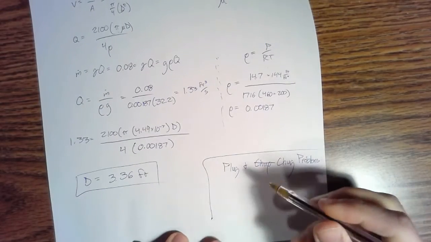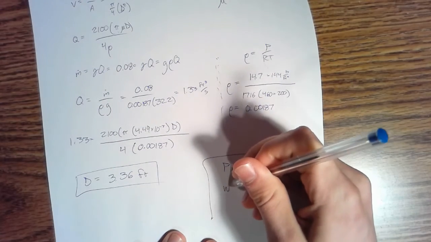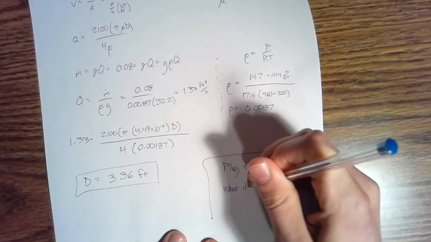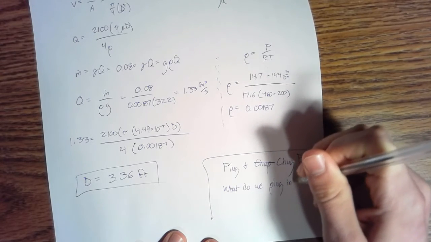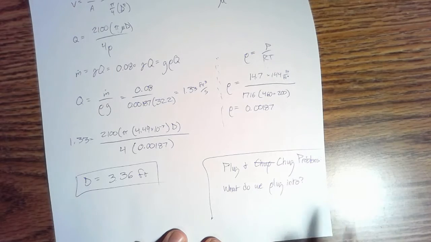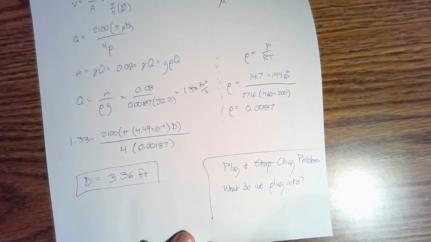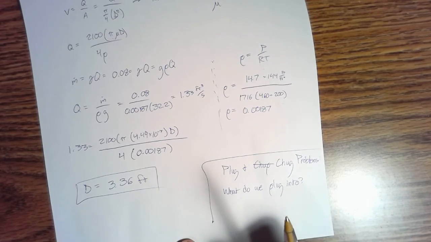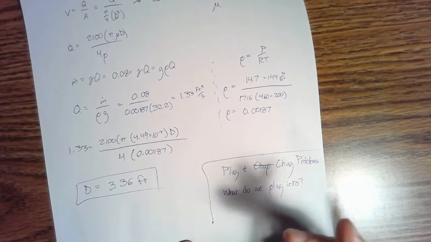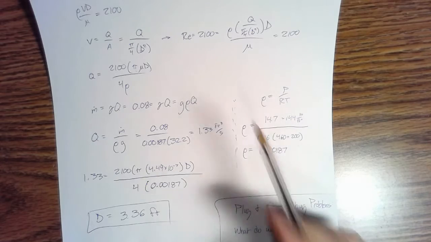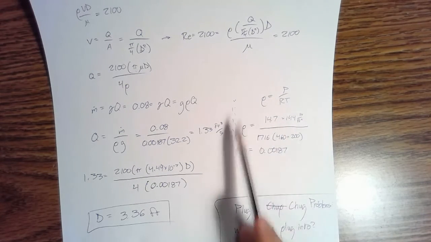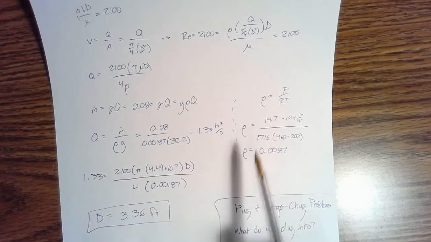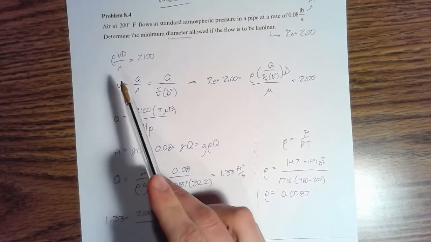Some of the issues that we'll run into here is, what do we plug into? What we've developed this semester is a toolbox of formulas. Like the ideal gas constant, I bet you forgot that we even went over that this semester. But it comes back over here so we can find the density that we're going to use in our Reynolds number.